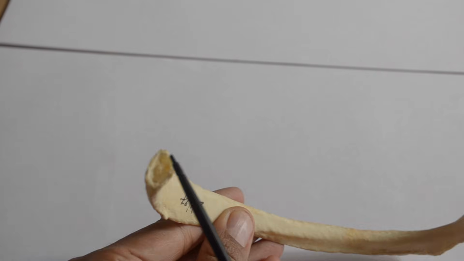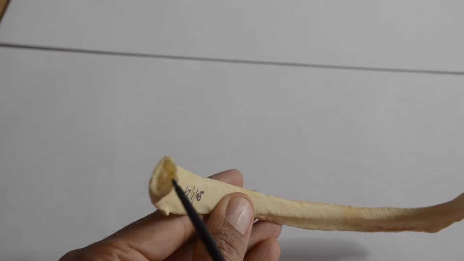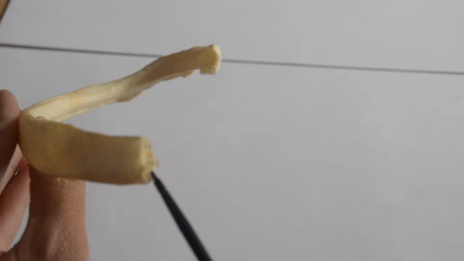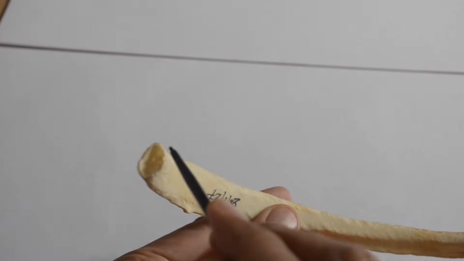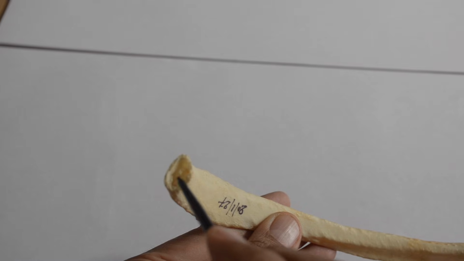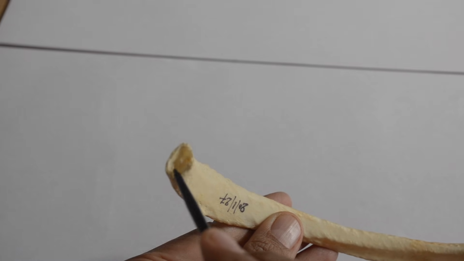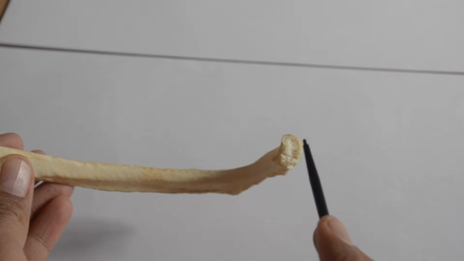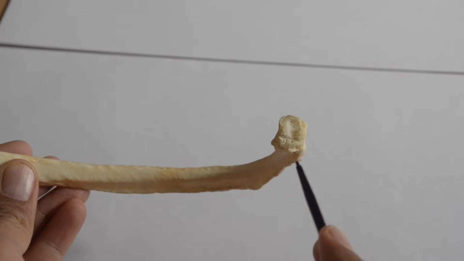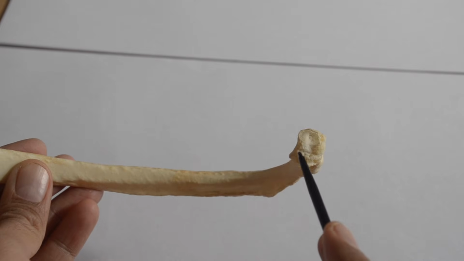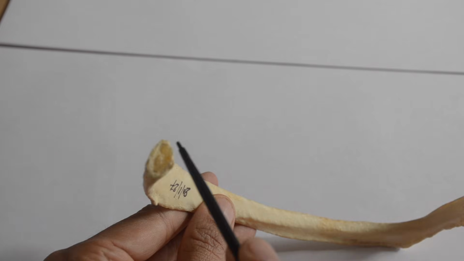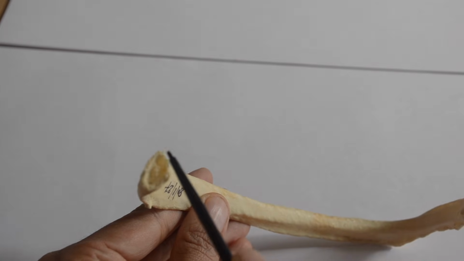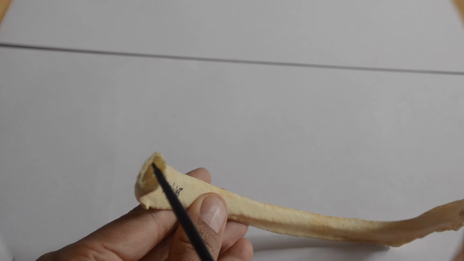Now next is the anterior end. As you can see over here, it is having a depressed area. Now this will connect with corresponding costal cartilage to form costochondral joint, which is primary cartilaginous joint. So you can easily identify anterior end and posterior end. The posterior end is having head, neck and tubercle, and head is having articular areas, whereas the anterior end is depressed to accommodate costal cartilage.